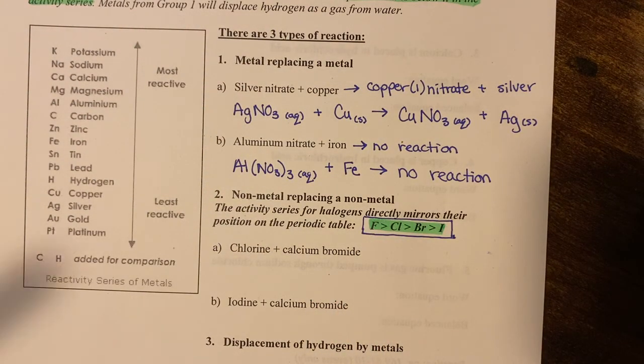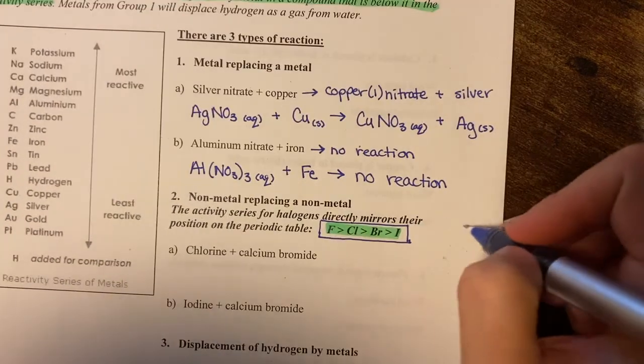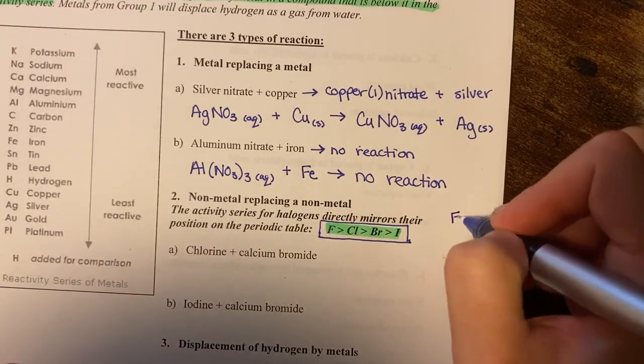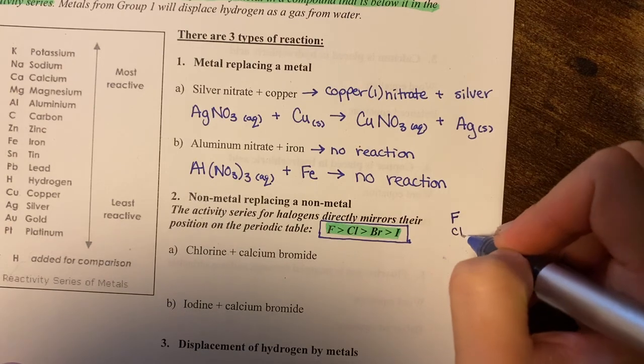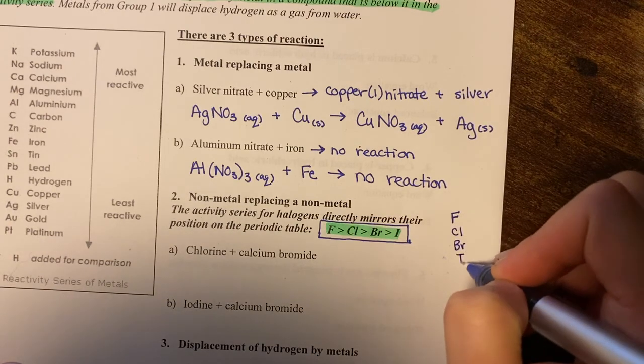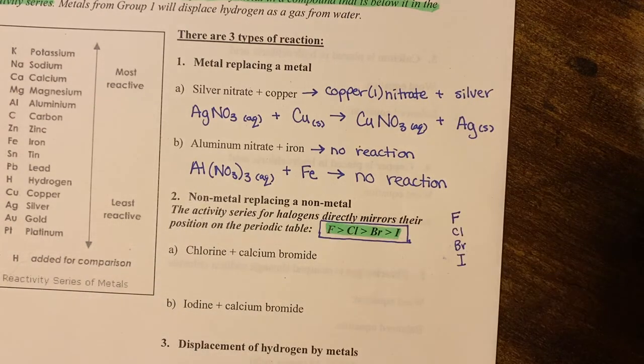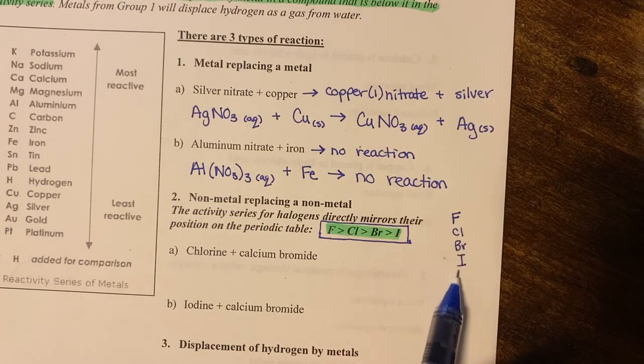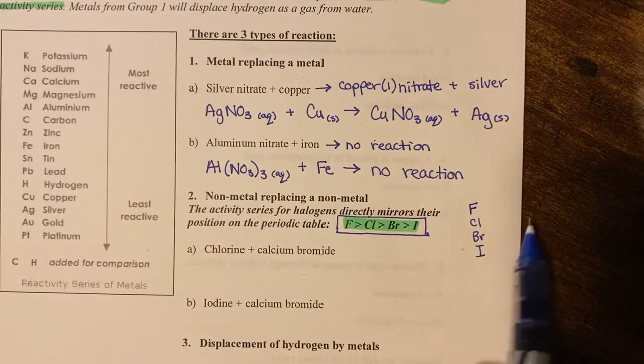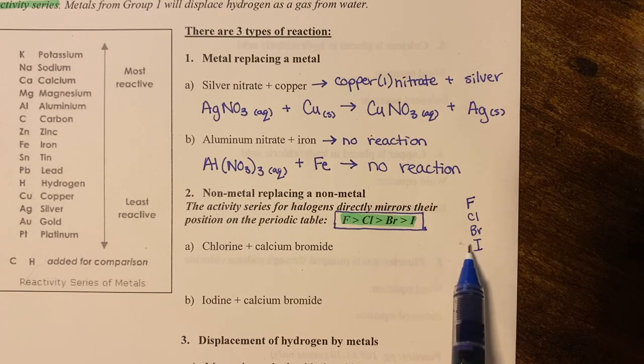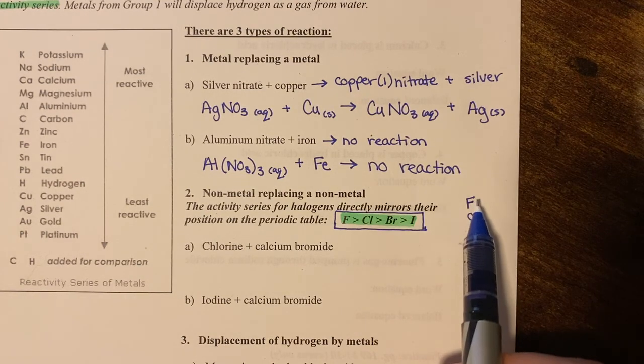When you look at the periodic table, fluorine's at the top, then chlorine, then bromine, then iodine. As you go down on the periodic table, that's the order in terms of the activity. So the stuff down low is least reactive, the stuff at the top is the most reactive.